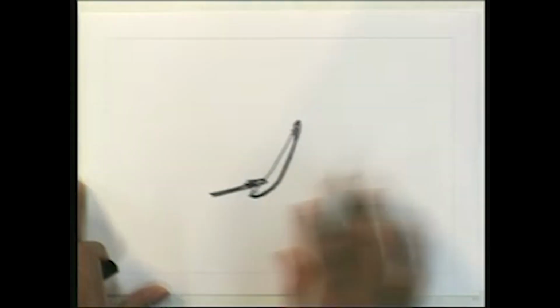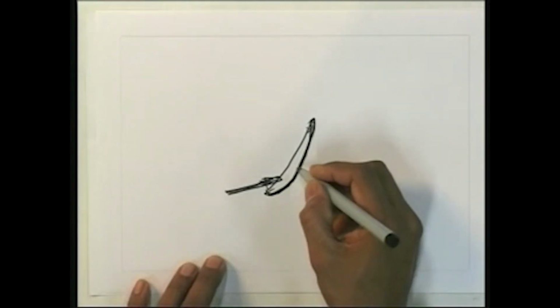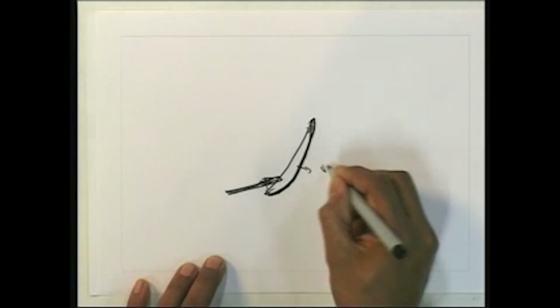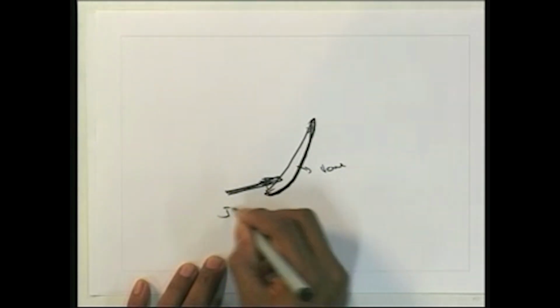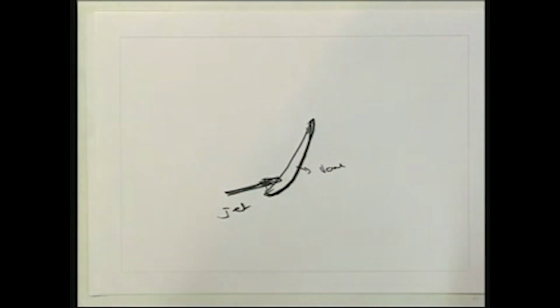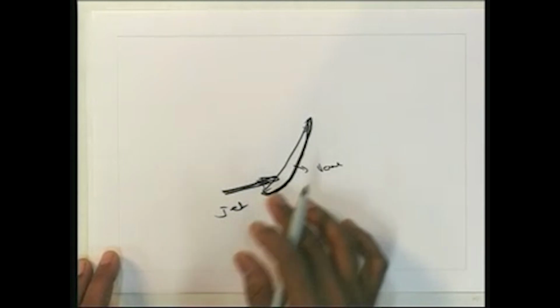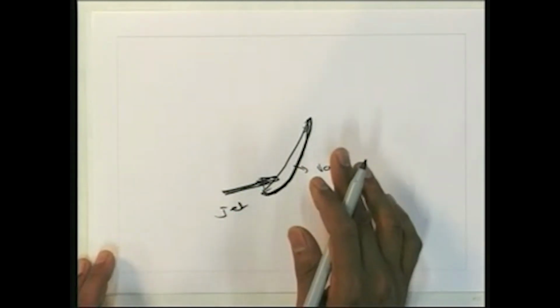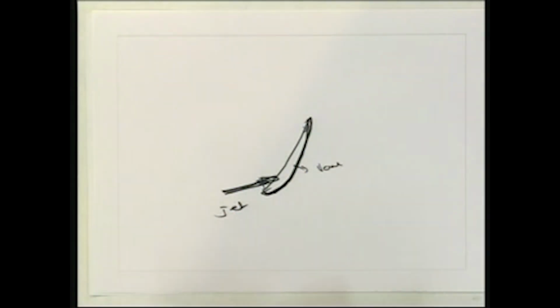Now the jet is coming in this direction. Here this is the vane and this is the jet. We want to find out how much force is exerted by this jet on this vane, or the curved plate which we consider.